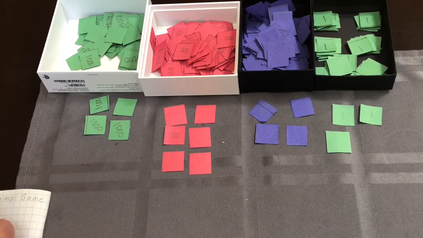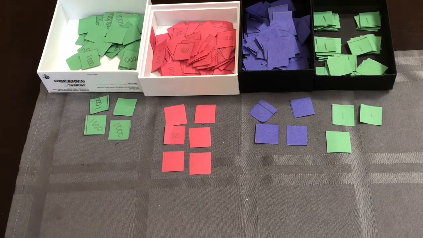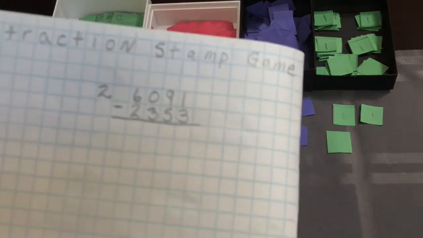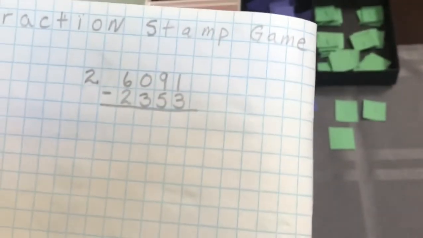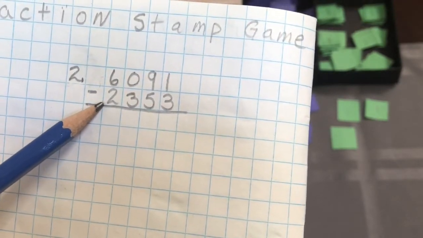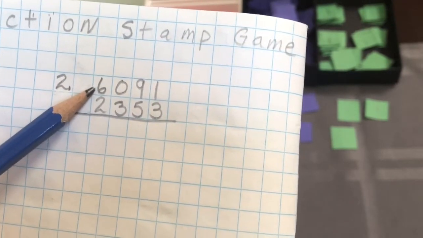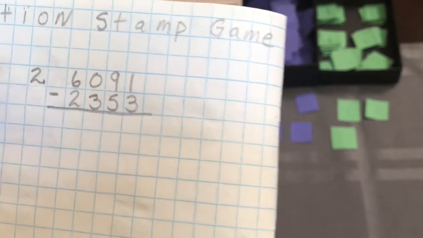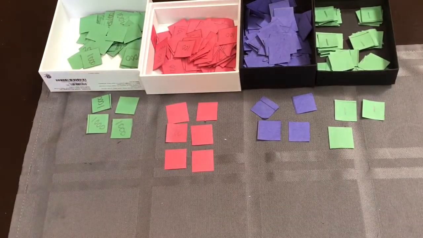6,091 subtract 2,353 equals. Okay, so I've written that in my math book. This is our subtractand. This is our minuend. So we take our subtractand out of the stamp game. 6,091.